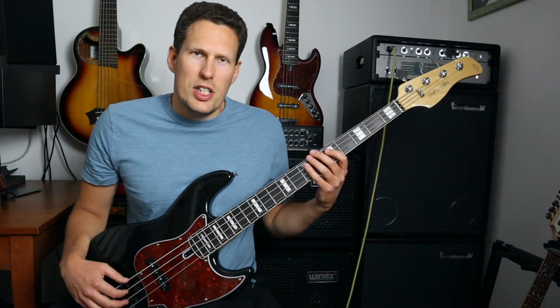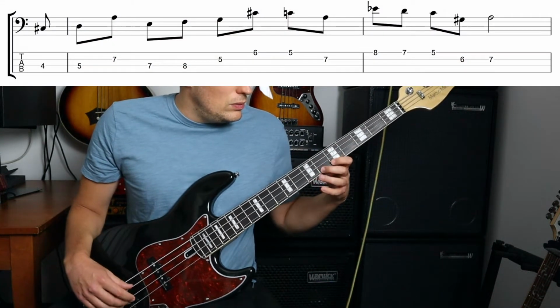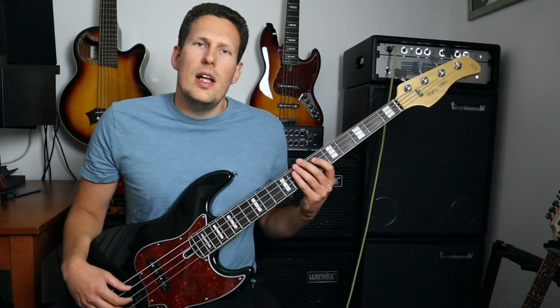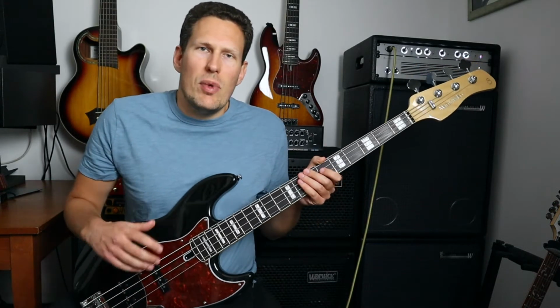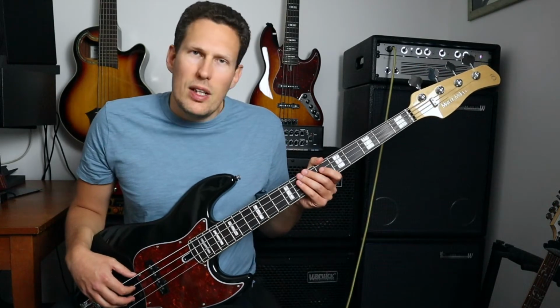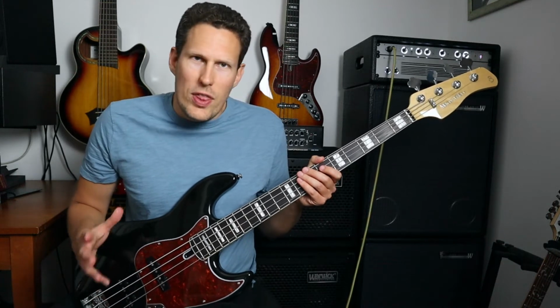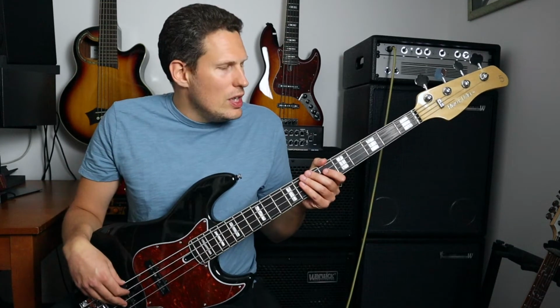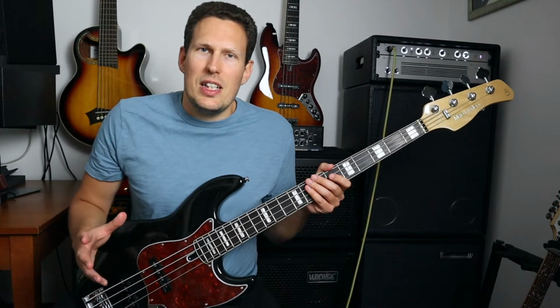Here's a jazz line that I just came up with. Now, believe it or not, that actually comes from the minor pentatonic scale. It comes from a D minor pentatonic scale. So how did I end up with that, starting with a minor pentatonic scale? Well, all I did was I added some chromatic approach notes.